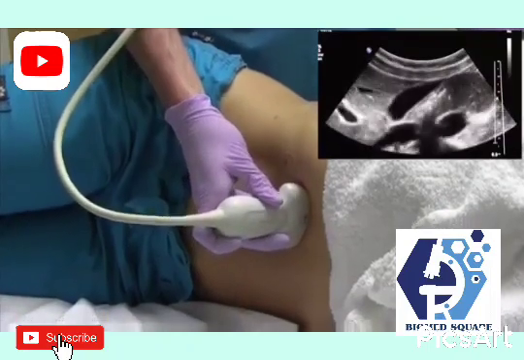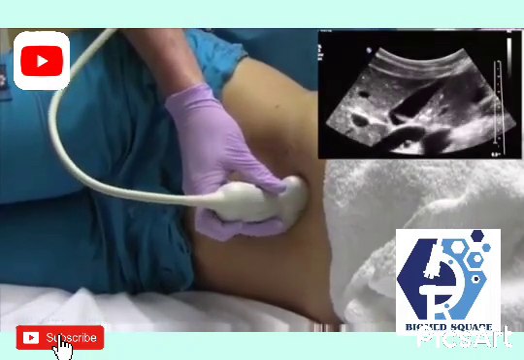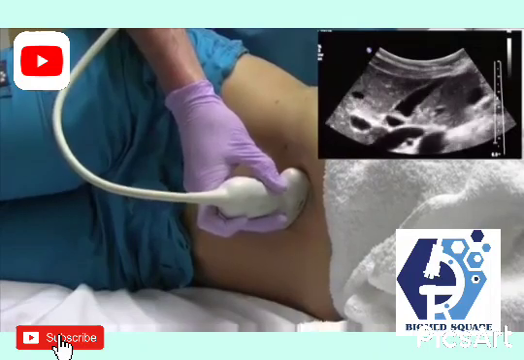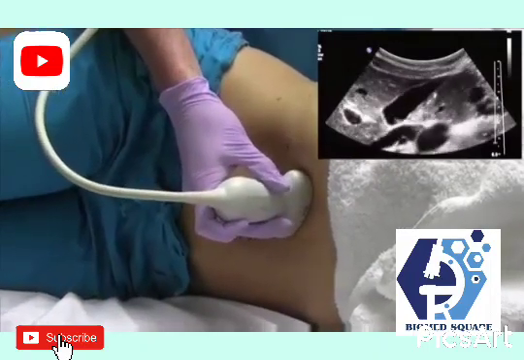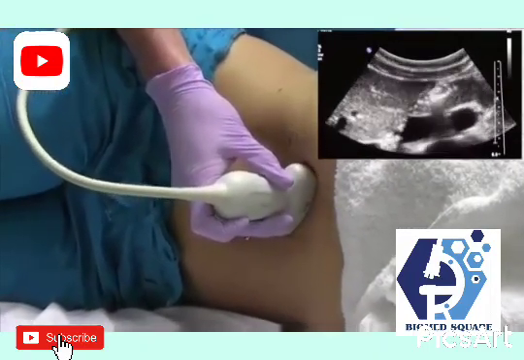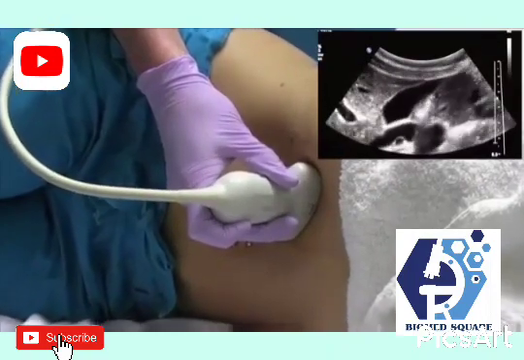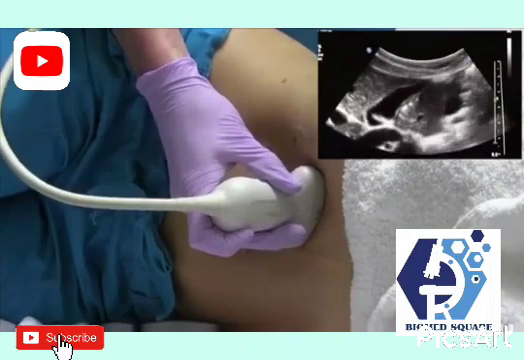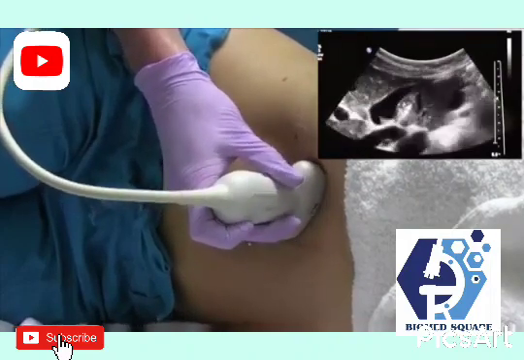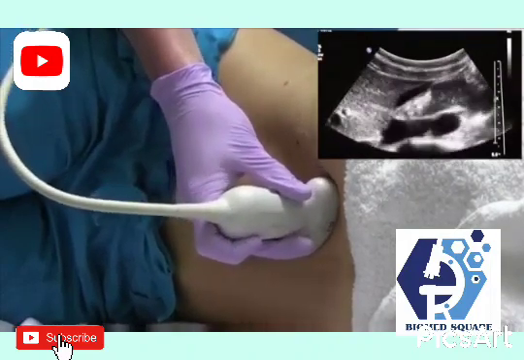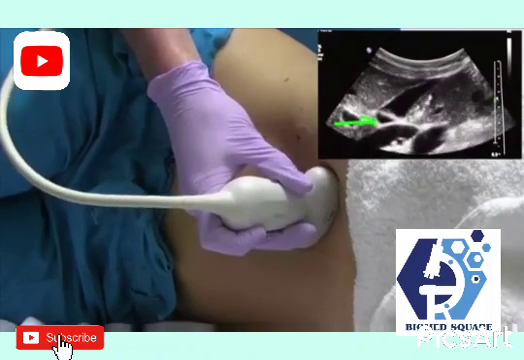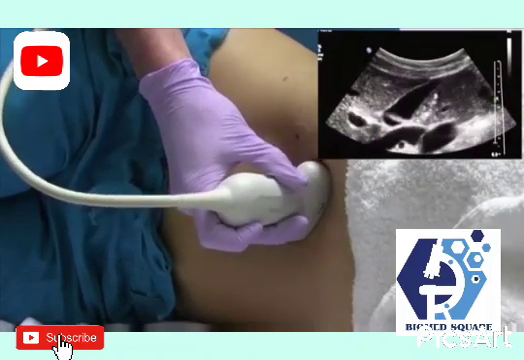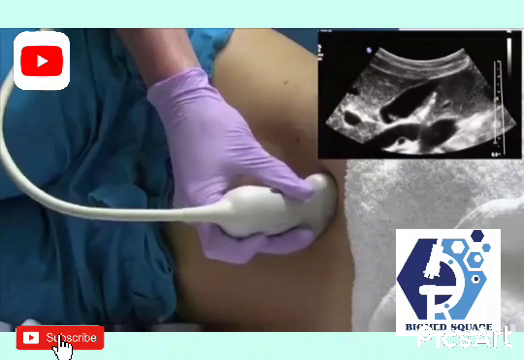And I like to start in a sagittal plane from here. You just want to make sure you sweep through the gallbladder here, and if there are any stones, they should drop into the fundus of the gallbladder from this plane here. This is also good for opening up the neck of the gallbladder to make sure there's no stones that are impacted in the neck of the gallbladder here.